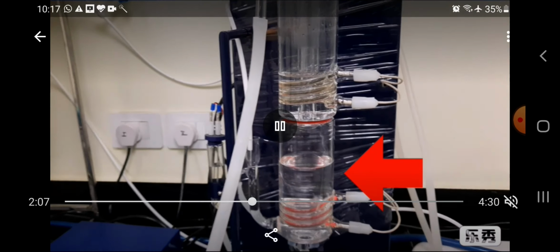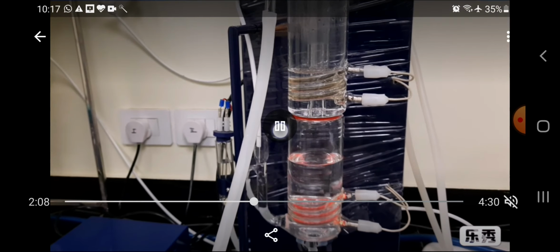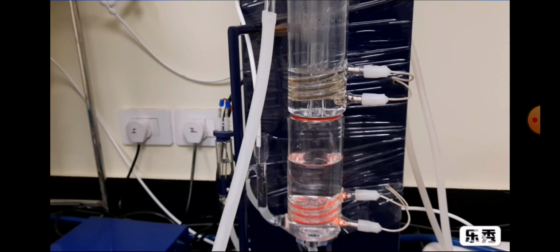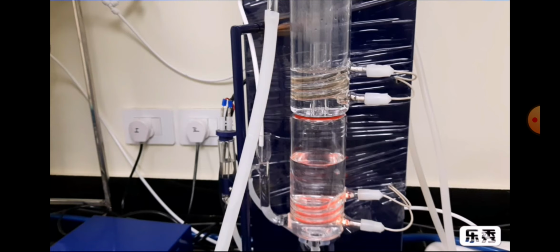Suppose the water comes under this boiling system, then the auto cut will automatically cut the power of the heater so that the distillation unit cannot be damaged. This is the advantage of the auto cut.